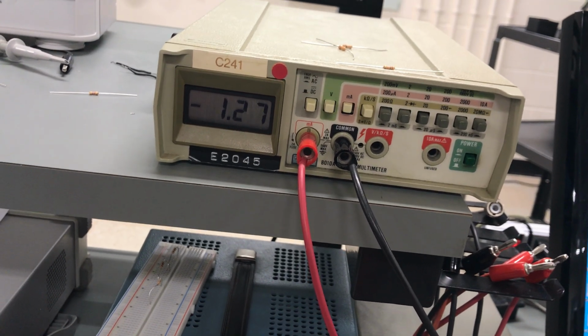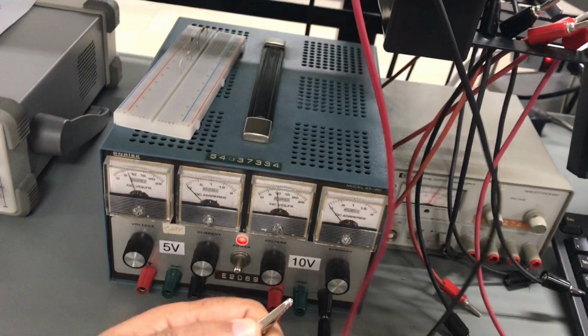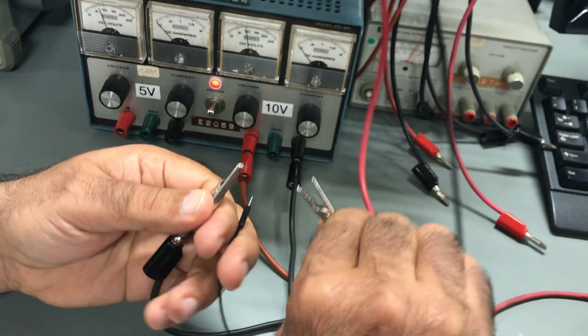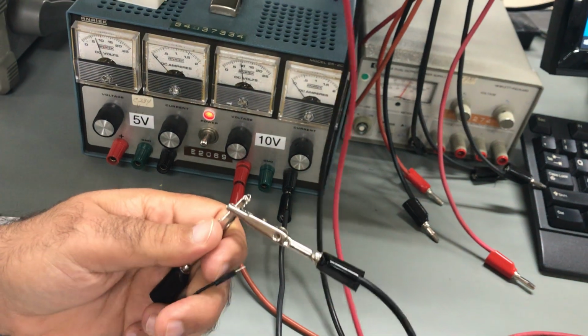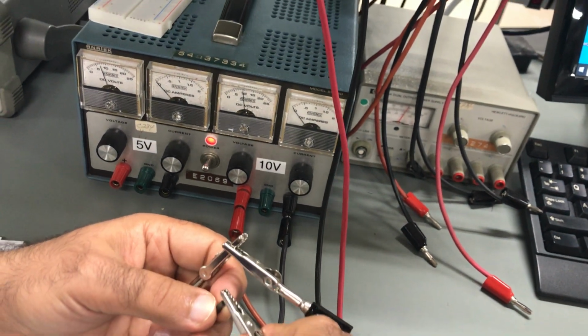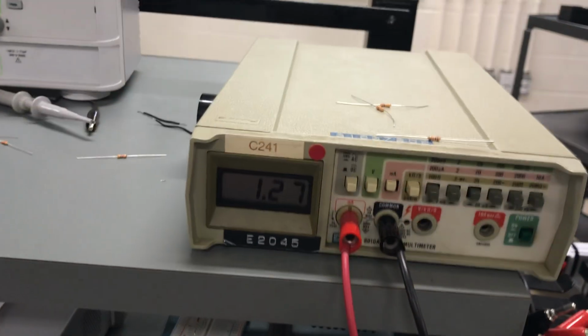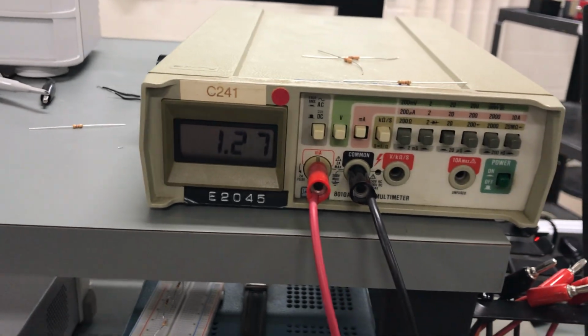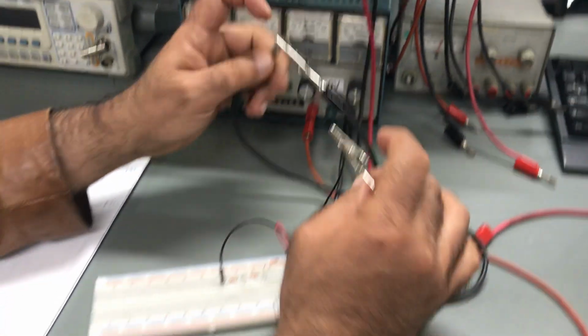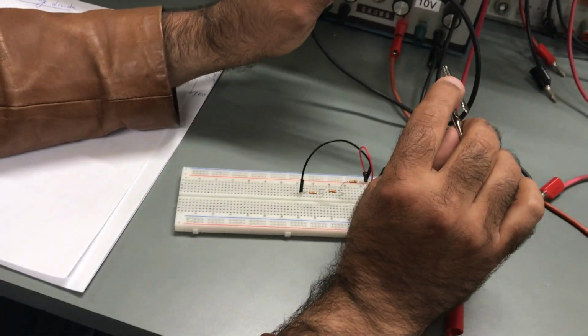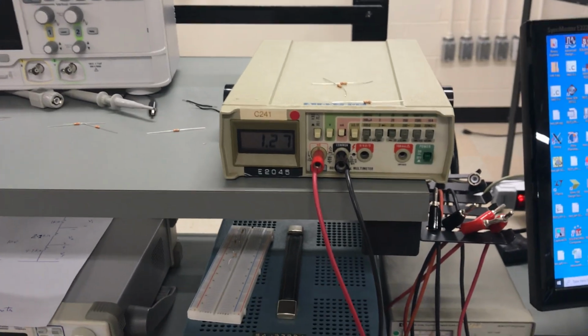So I will disconnect this and connect this to this, and I will connect this here. See, the current changed to positive because of the different polarity of your measuring. If you are using it in that direction, you are measuring positive. If you switch between this and this, you are going to measure negative.